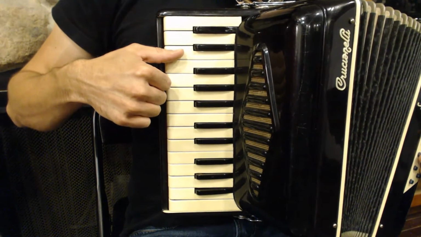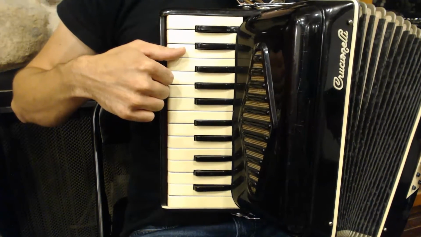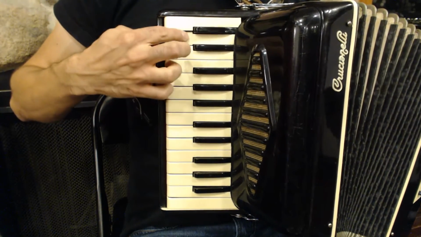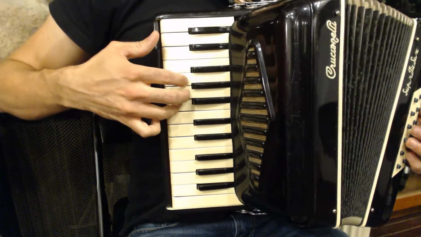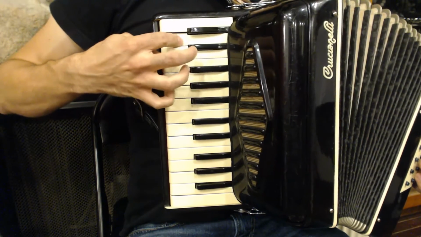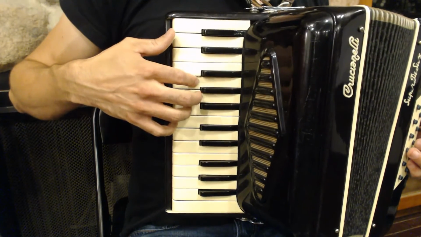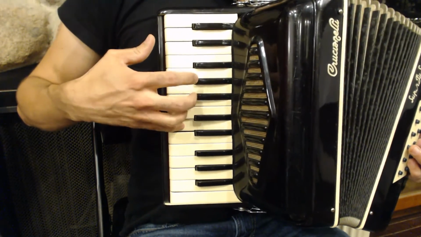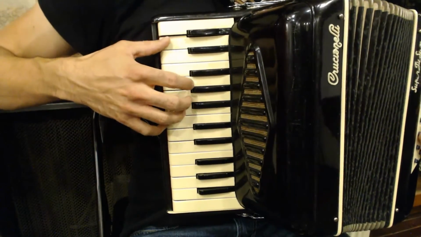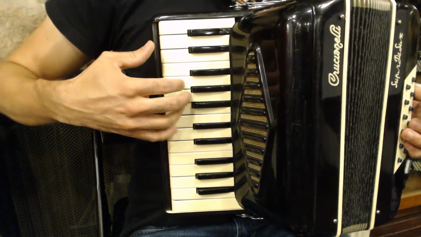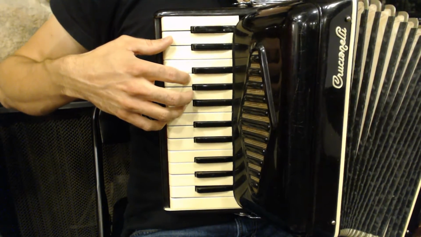Did you see what I did with my thumb and index finger at the end of the phrase? I ran out of fingers, so I had to cross my index finger over my thumb to reach that note. Here it is again. The next phrase begins with the same exact notes. Make sure you reach up to the D with your pinky. If you put those first two phrases together, it sounds like this.